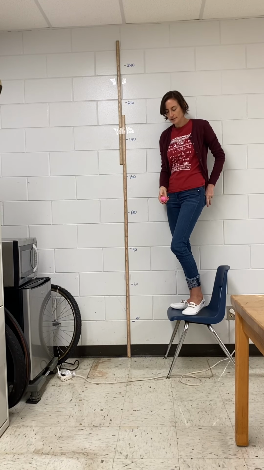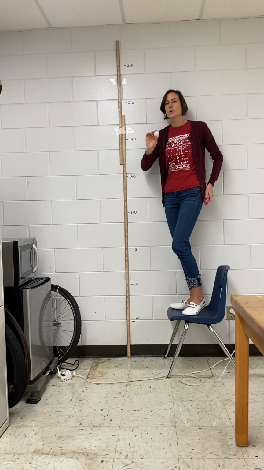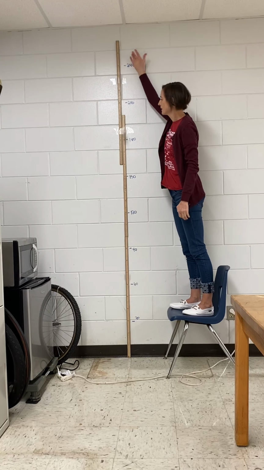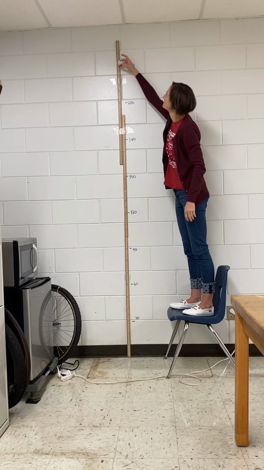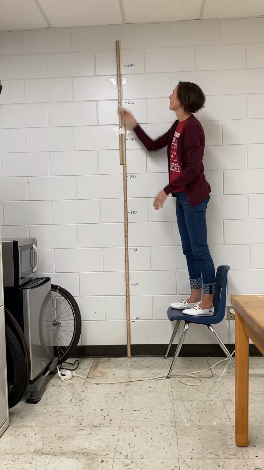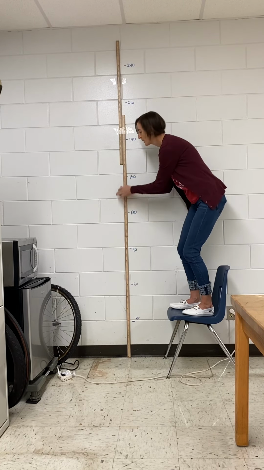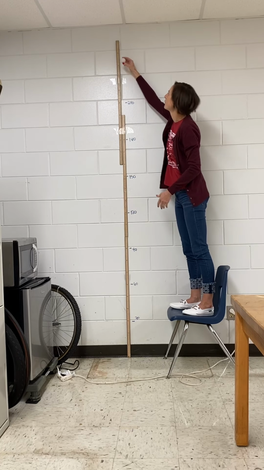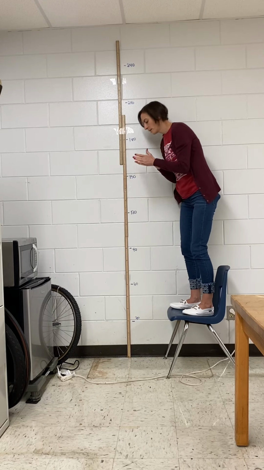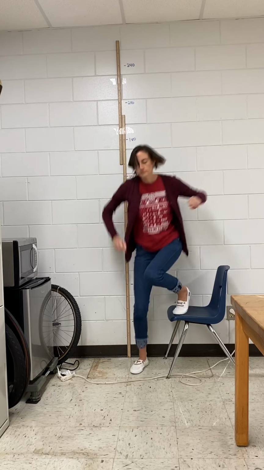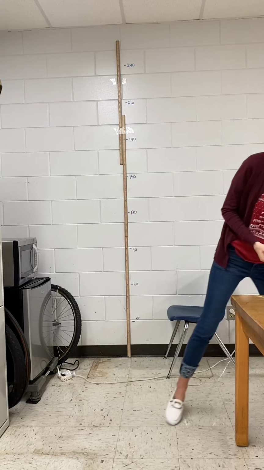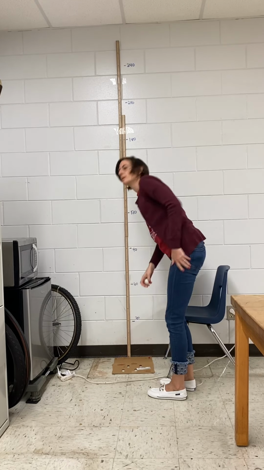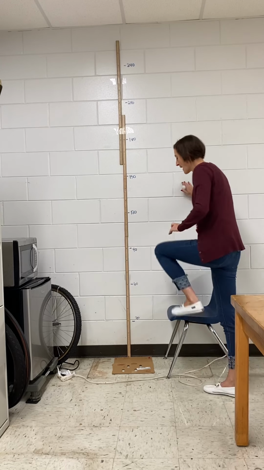All right. And then we will do the same thing with our ping pong ball and compare our changes in momentum. So the bounce height for the ping pong ball is not as high as the bounce height for the golf ball, but that's not the only thing we have to take into consideration when we take a look at our momentum. We also have to take into consideration the mass.